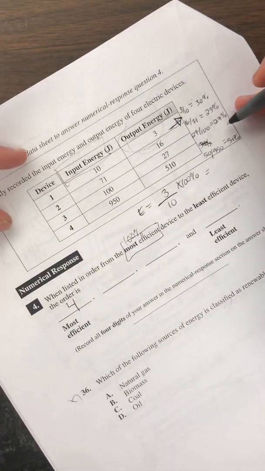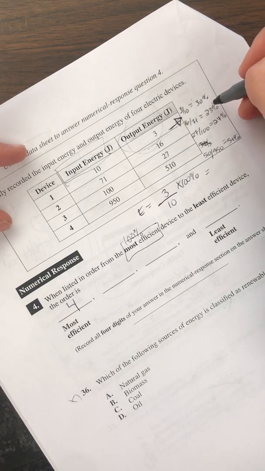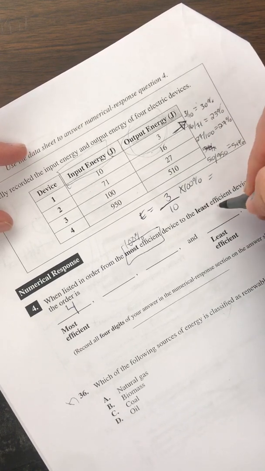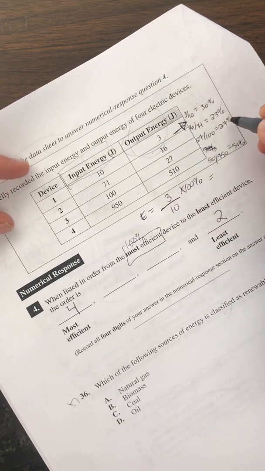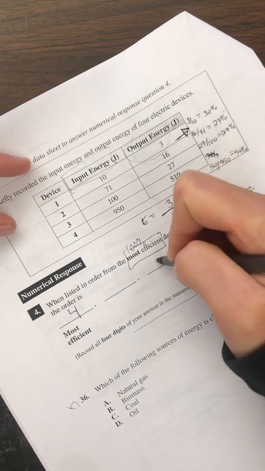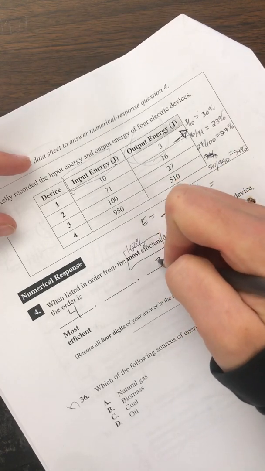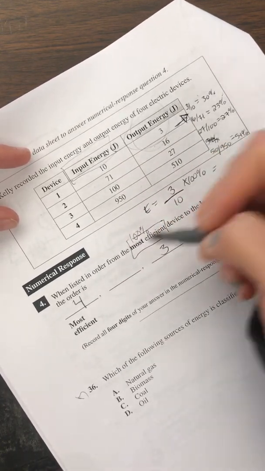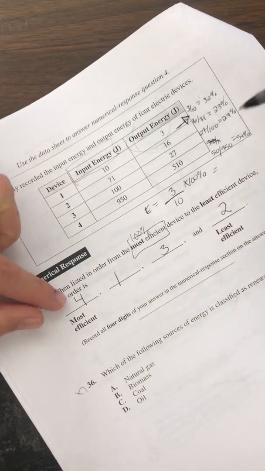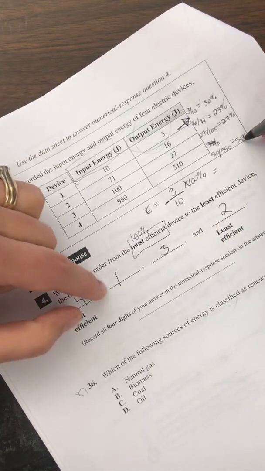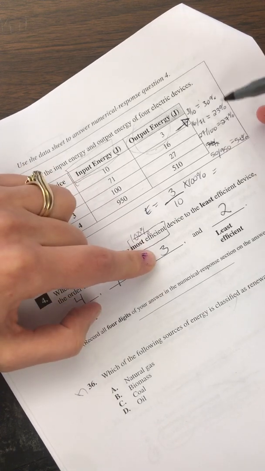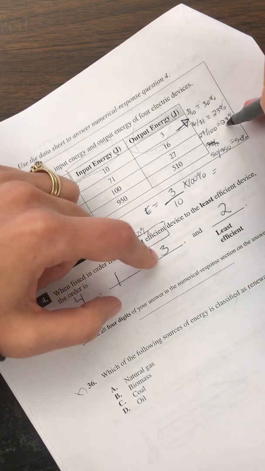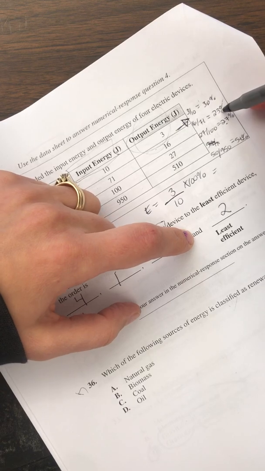Least efficient is the worst mark on the efficiency calculation, 23. So that's for device 2. And 27 would have been 3 and 1. So most efficient, 54. Next most efficient, 30. Next most efficient, 27. Least efficient, 23.